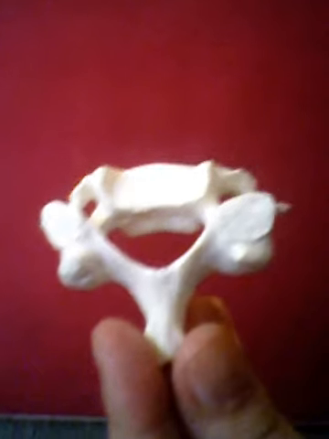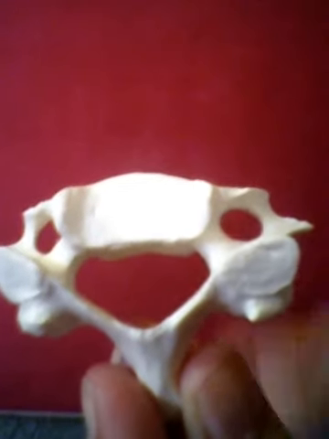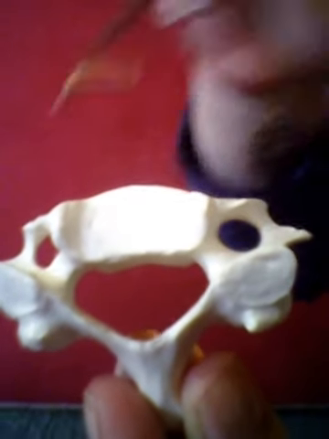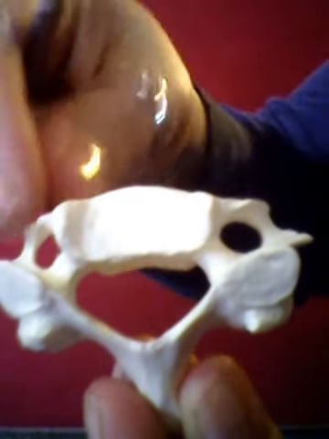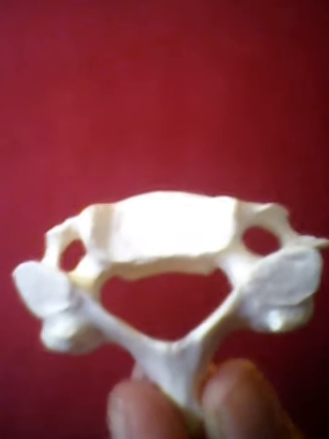Alright, that concludes the skull. Now let's move on to vertebrae. We have three types of vertebrae, the first of which are cervical vertebrae. So this is a cervical vertebrae. Cervical vertebrae are distinguishable in the fact that they have three holes. These two holes here on the side, here and here, are what's known as transverse foramen.